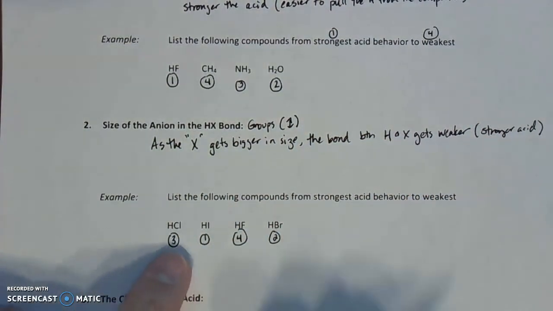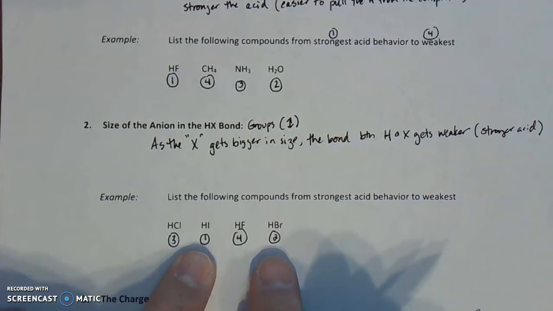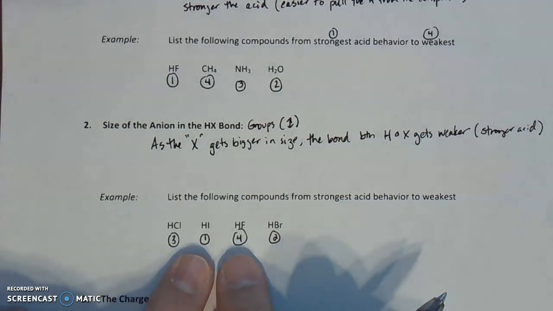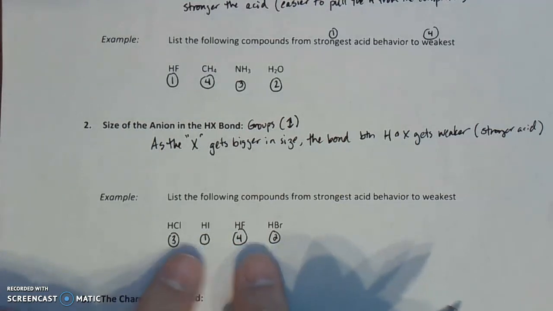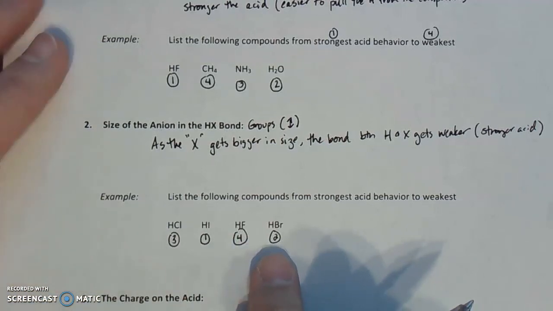And if we look at these, HCl, HI, and HBr are all labeled as strong acids. HF is the only one labeled as a weak acid. So comparatively, it's the weakest of all four of them.